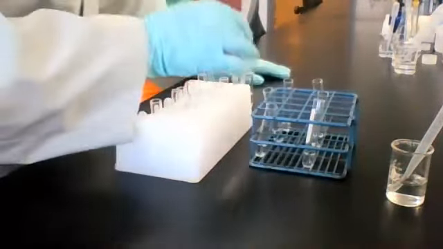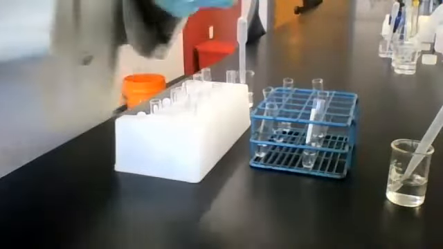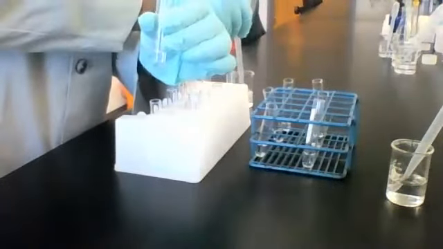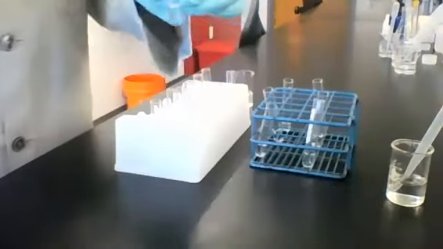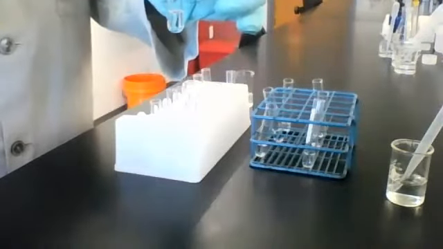Okay. Solution 2, sodium carbonate. Let's add some reagent B, see what happens.